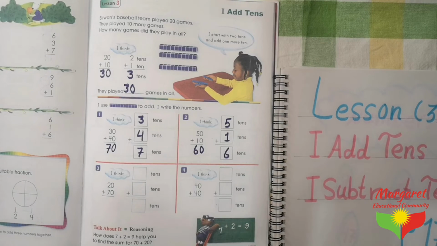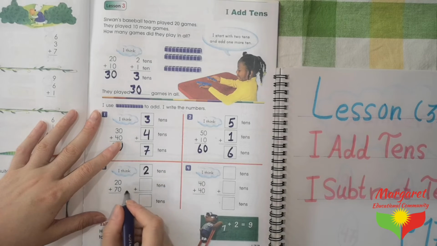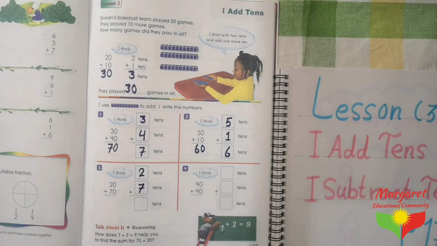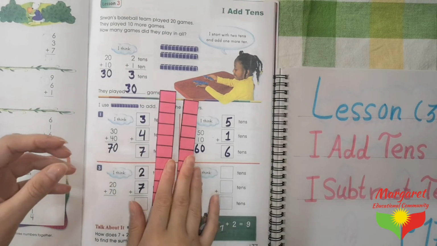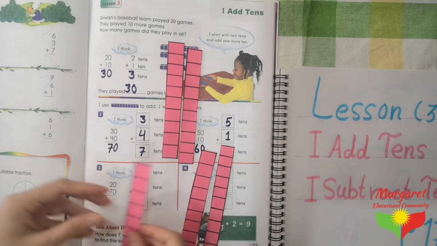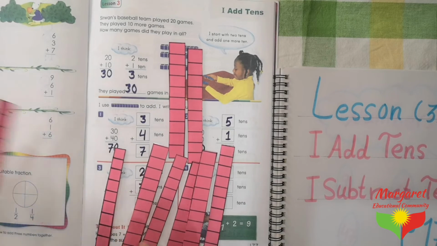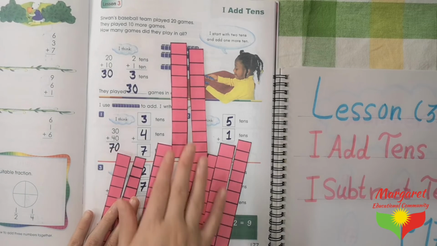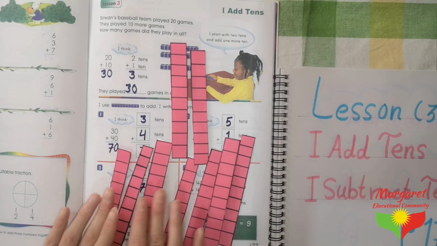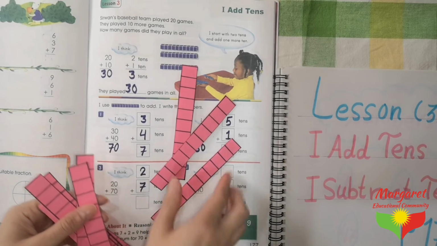Number 3, I think 20 is 2 tens. And 70 is 7 tens. Yes, 2 tens plus 7 tens more. 1 2 3 4 5 6 and 7. 7 tens plus 2 tens. After 7, 8, 9. So we have 9 tens. Yes, we write 9 tens.